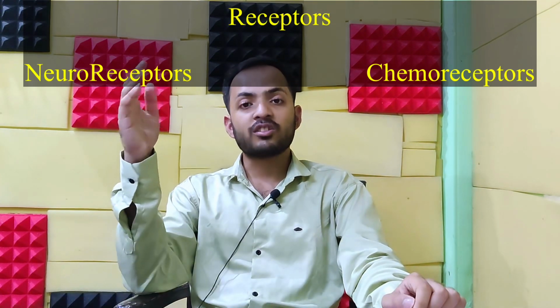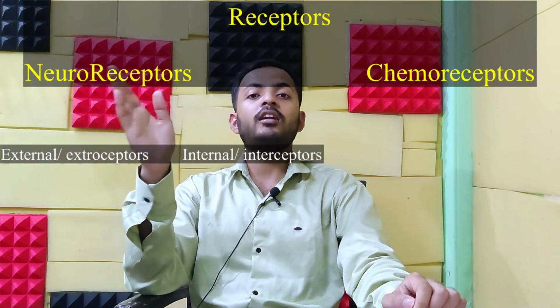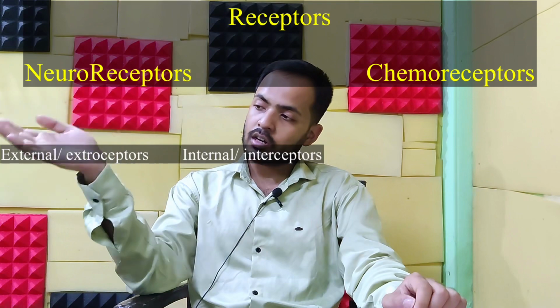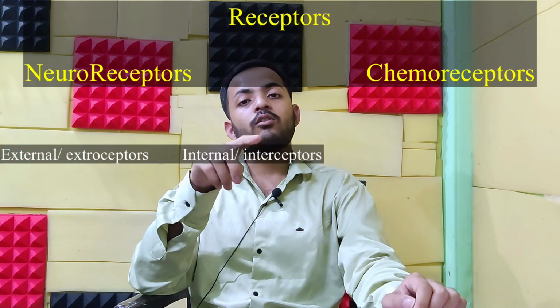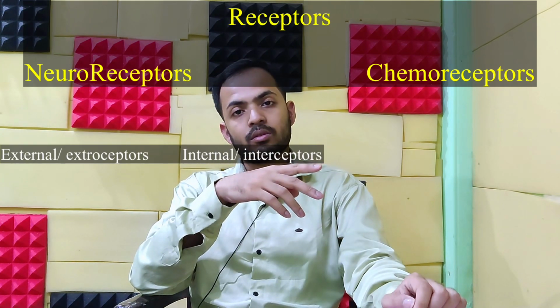Now these neuroreceptors are divided into two parts. One is the external receptor and the other is the internal receptor. External receptors are also known as exteroceptors. Internal receptors are known as interoceptors. Now first of all, external receptors.